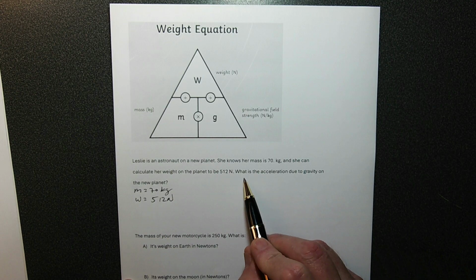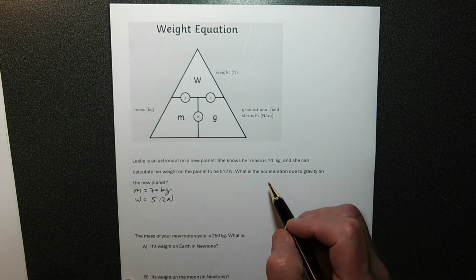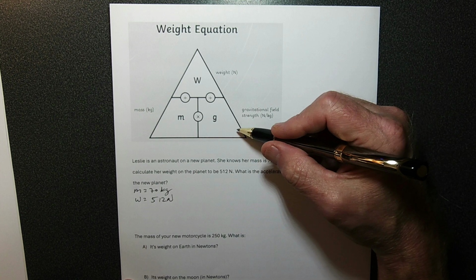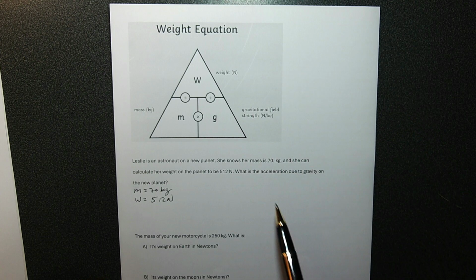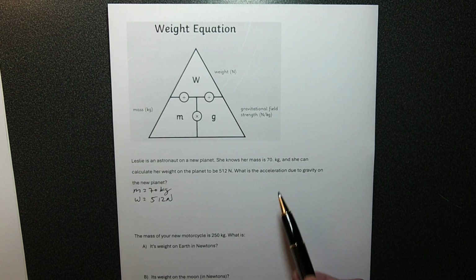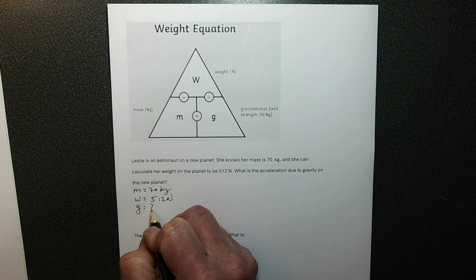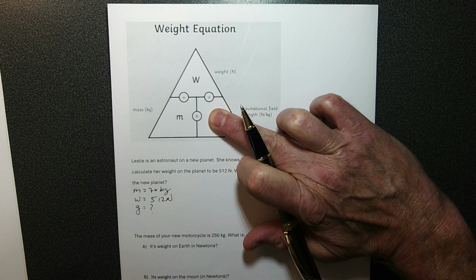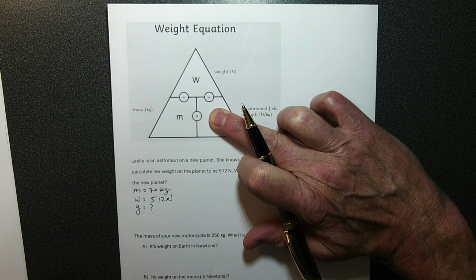So when they talk about the acceleration due to gravity, we have to remember that gravity is a force in motion, and therefore some people will refer to it as a rate of acceleration, which is really what gravity is. Okay, but we'll keep it a little simpler than that, so we're trying to find g here. So we cover up g, and we see that gravity is always equal to weight in newtons divided by mass in kilograms. And we're trying to come up with an answer in newtons per kilogram.